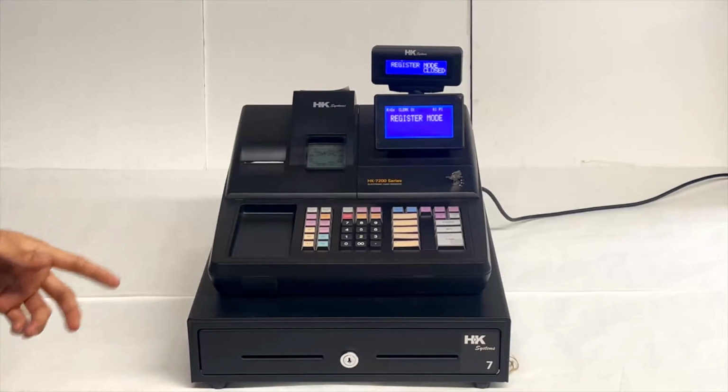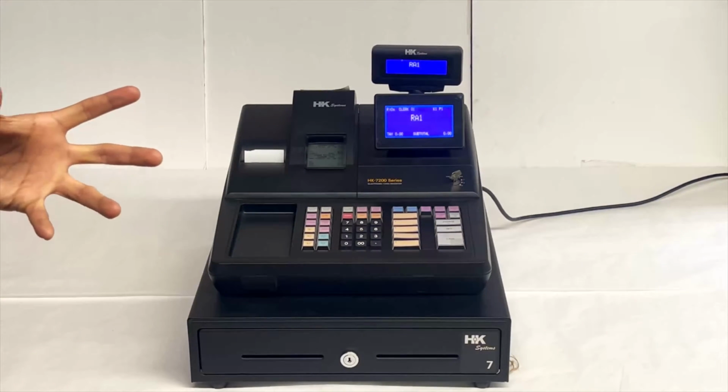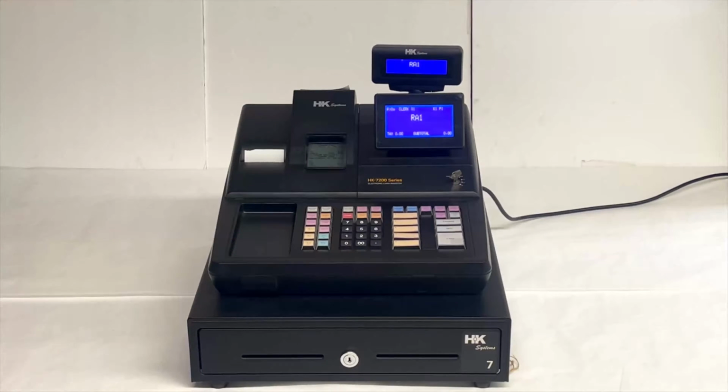The RA key on your cash register is for received accounts. An instance where you would use this key is if someone is paying you money or owes you an amount, you use a received account button or key.